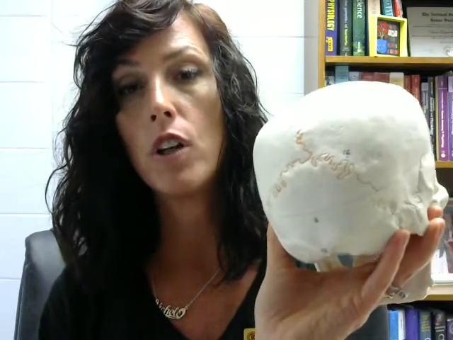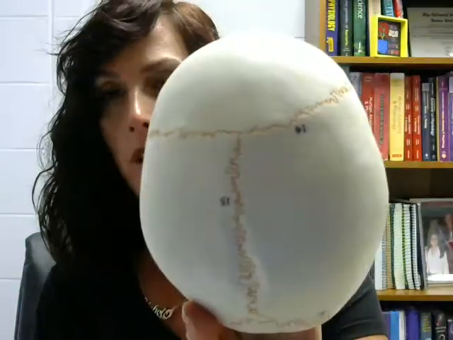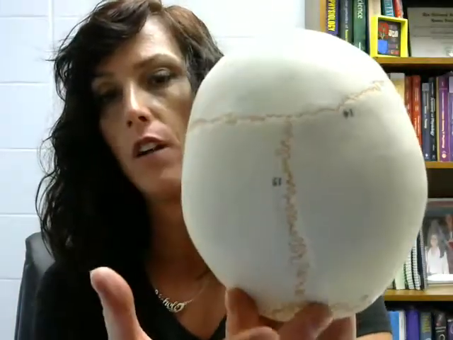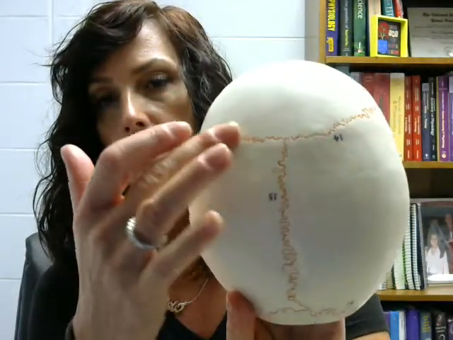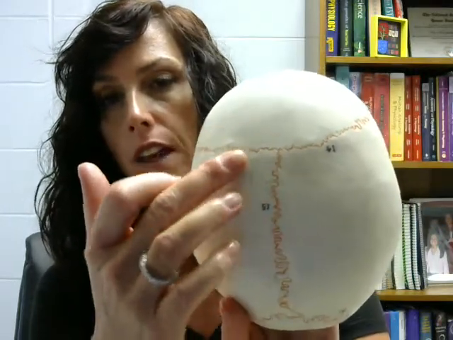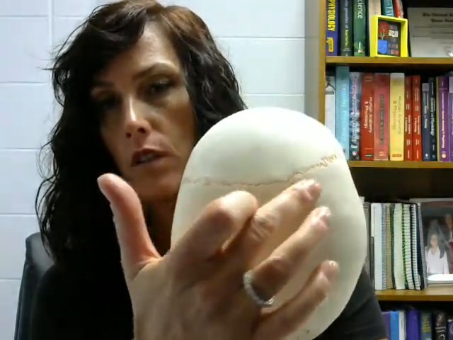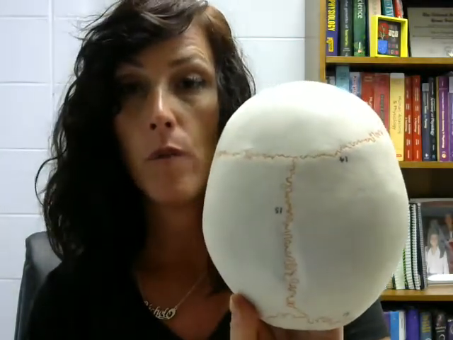The second thing I would go in order of studying would be sutures. So I'm going to take the top off to make it easier for you to see. If you look at the top, frontal would be here, occipital would be back here. This suture that goes side to side, that separates the frontal bone from the rest of the skull, that's going to be the coronal suture. The coronal suture makes a crown. That's a good way to remember it.